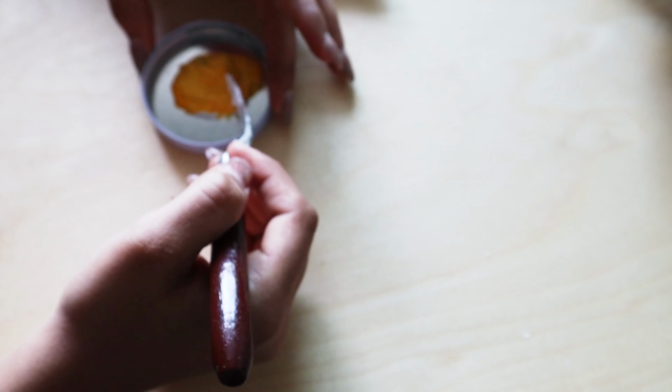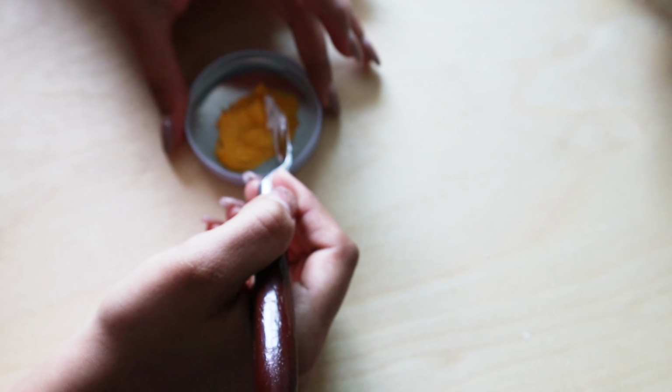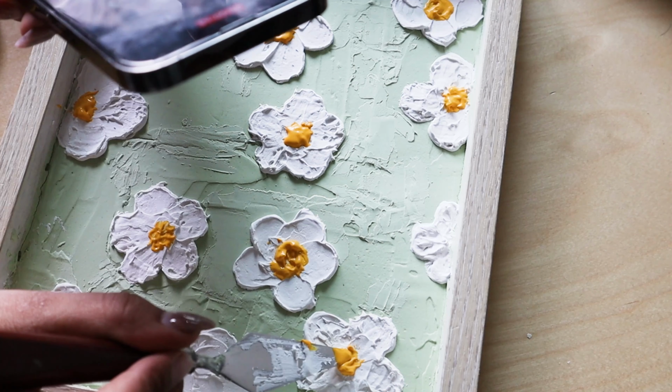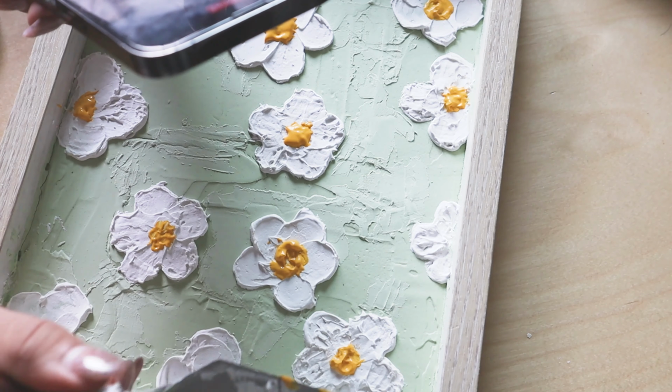To fill up the center, I created a yellow texture paste by mixing yellow color into my texture paste, and put it on the center of my flowers and let it dry for about 12 to 24 hours, and I was done with that design as well.